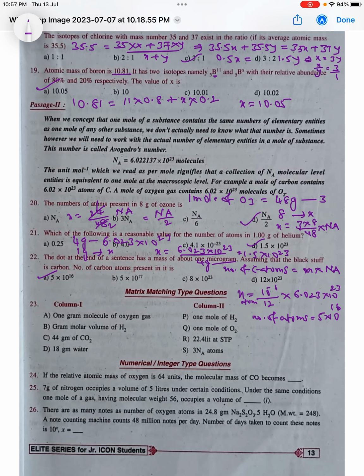Next, 1 gram molecule of oxygen gas occupies 22.4 liters. So R will come. At the same time, 1 gram mole of oxygen is equal to 1 mole of oxygen, so Q also will come. Gram molecular volume of hydrogen is 1 mole of hydrogen. At the same time, it is also occupying 22.4 liters, so P and R.